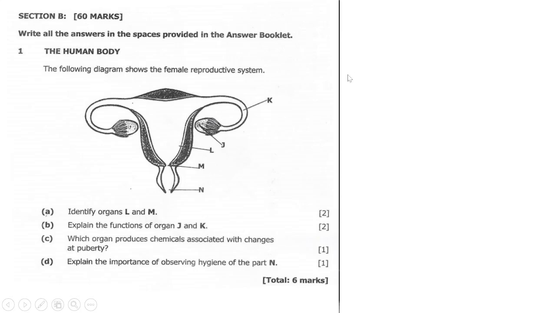Okay, so let's start answering. A, we need to identify organ L and M. So here we said L is uterus and then M is cervix. So L, this part is the uterus, and then this part, which is M, is the cervix. Then B, explain the functions of organ J and K. So we have organ J, this one here, and K, this one here.